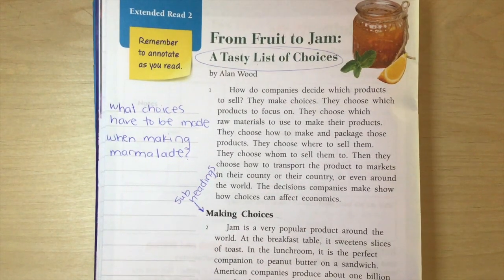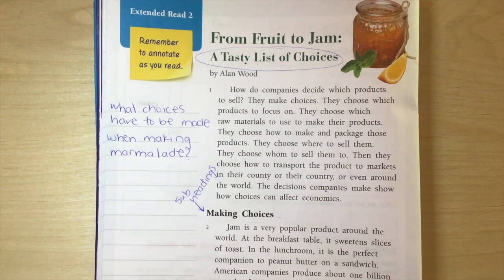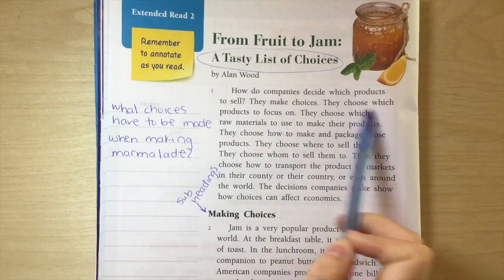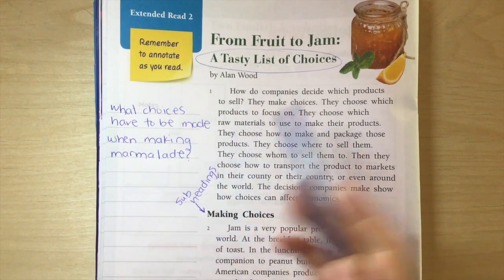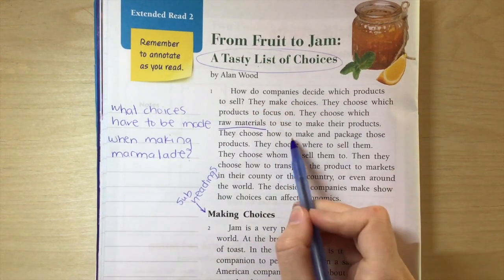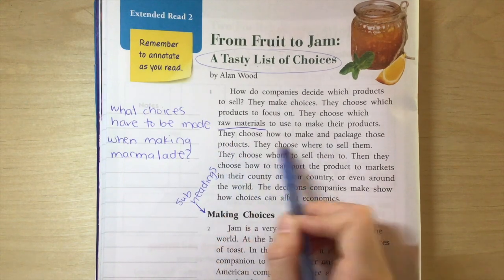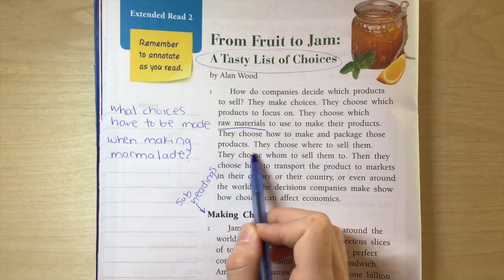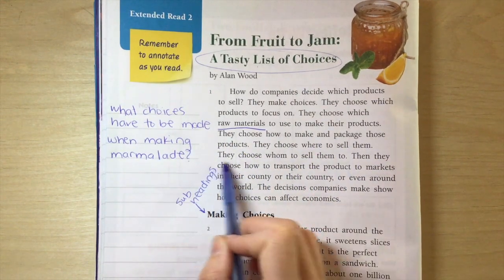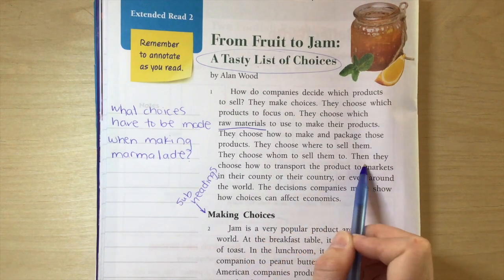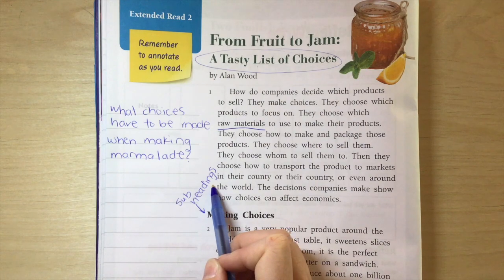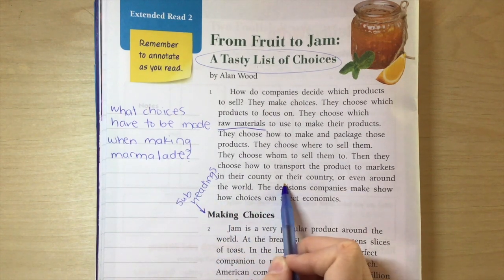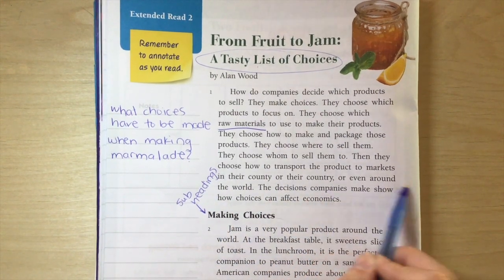Here we go. How do companies decide which products to sell? They make choices. They choose which products to focus on. They choose which raw materials to use to make their products. They choose how to make and package those products. They choose where to sell them. They choose whom to sell them to. They choose how to support the product to markets in their county or their country, or even around the world.